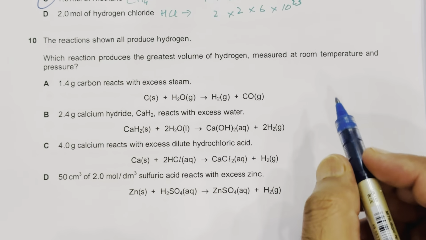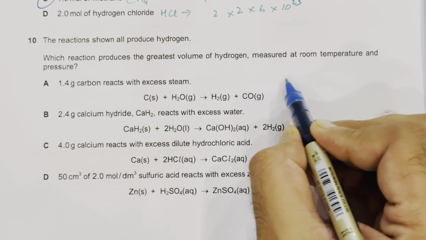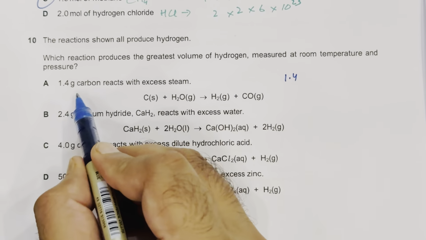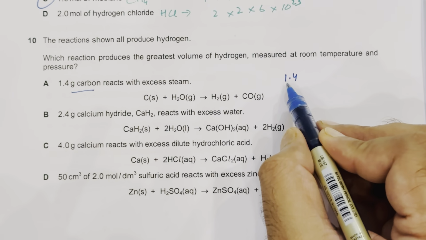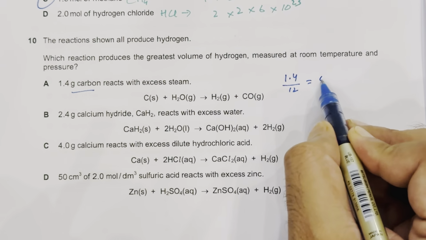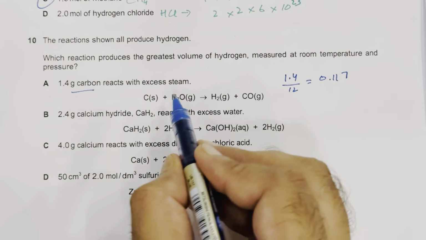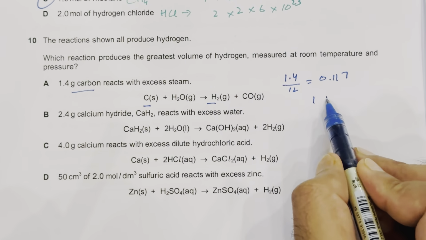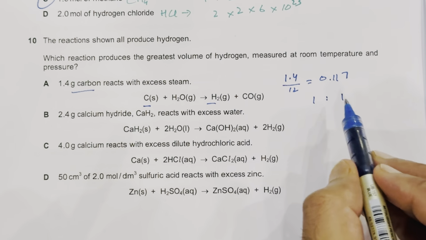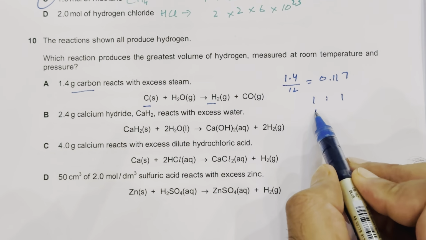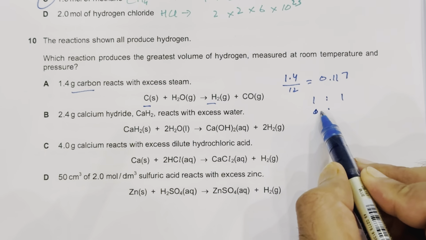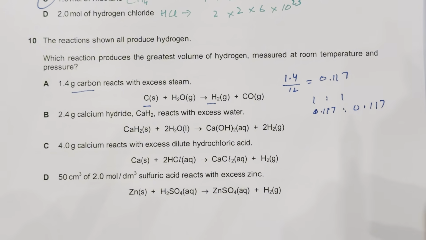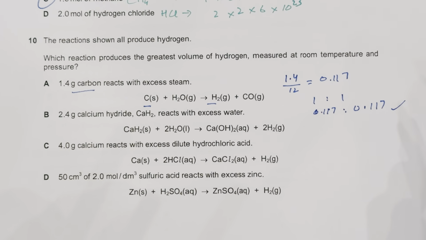So 1.4 gram of carbon, and carbon has the molar mass of 12. After solving it, it would have 0.117, and we know that from the balanced equation it has 1 mole and it also has 1, so the ratio is 1:1, so it will produce the same, 0.117 and 0.117. So this is the working.